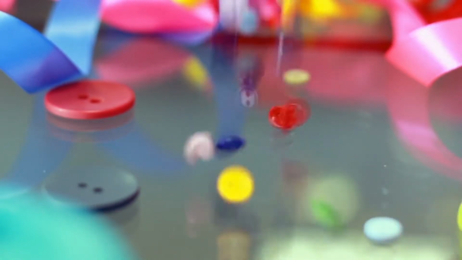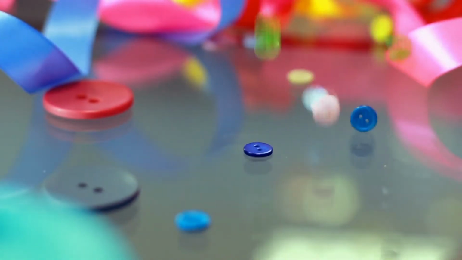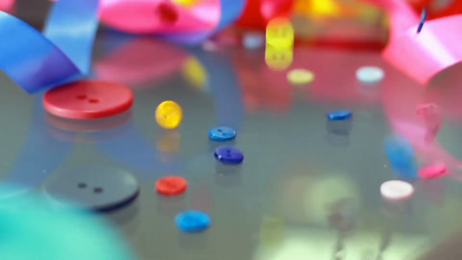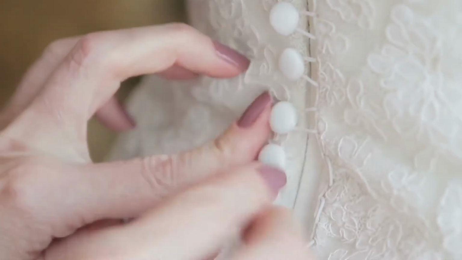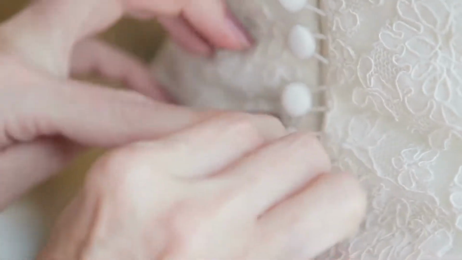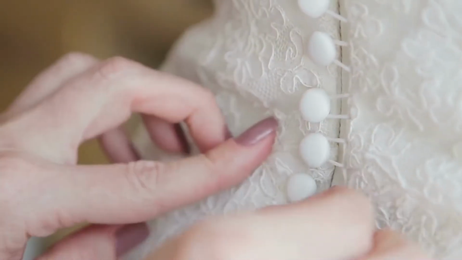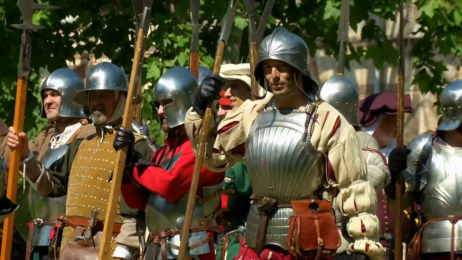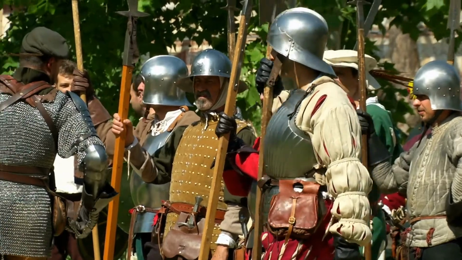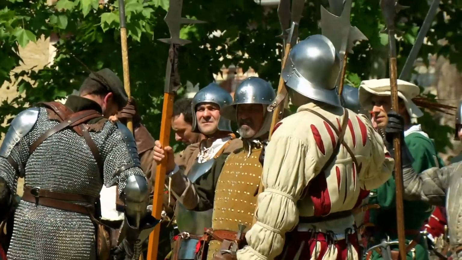Well, most historians believe that during the Renaissance and Victorian era, rich women did not dress themselves. To make it easier for the servants, the fastenings were placed on the left side. But why would men's buttons be on the right then? This may be due to the military uniforms at the time.